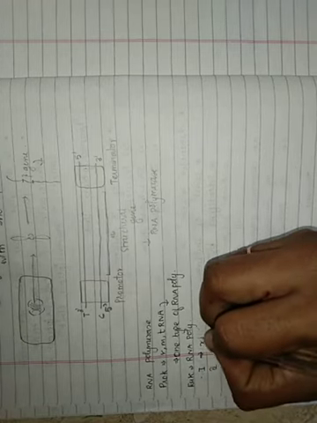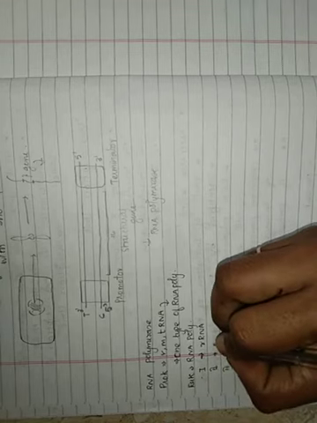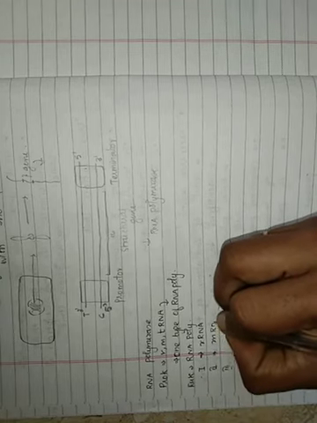RNA polymerase 1 is going to help in formation of rRNA. RNA polymerase 2 is going to help in formation of mRNA, and RNA polymerase 3 is going to help in formation of tRNA. So these are three different types of RNA polymerases that are used in eukaryotic cell.